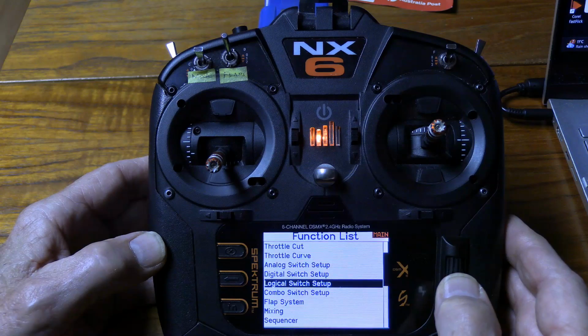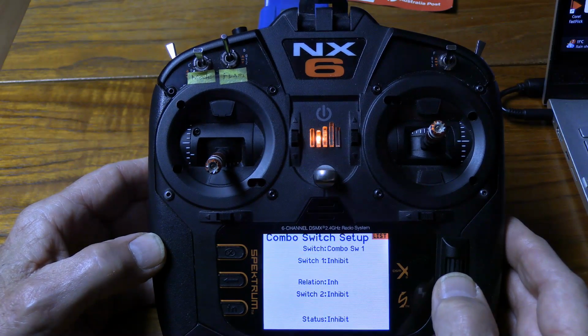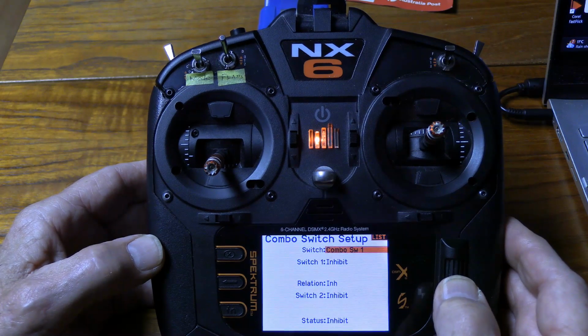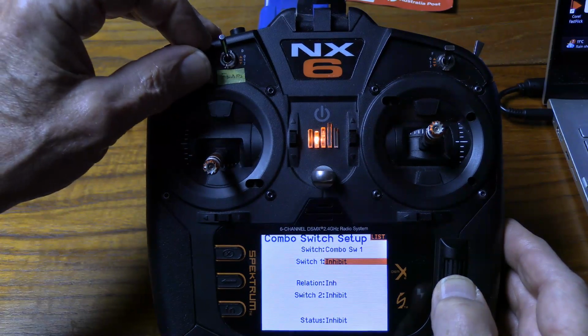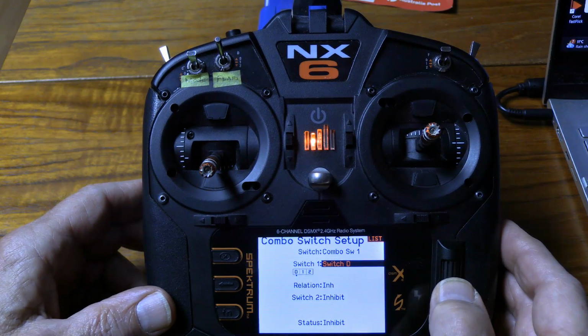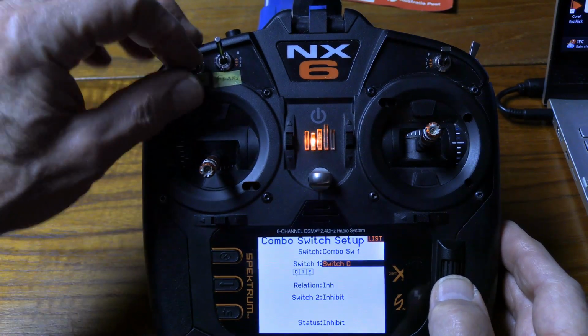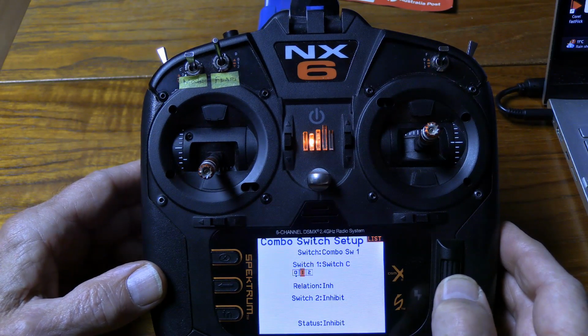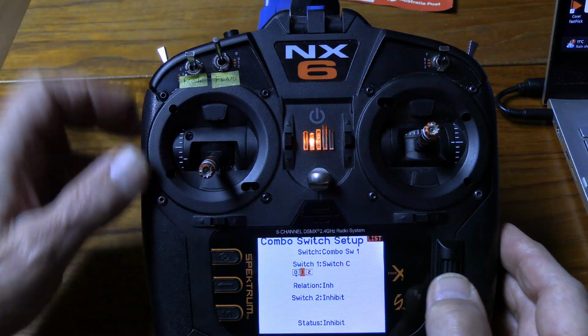Combo switch setup is rather similar, but it would be the sort of thing to say, okay, this is combo switch 1, so let's say switch 1 is our C for that one. Oops, C, and hit enter. And then, let's see, yeah, so we got that.